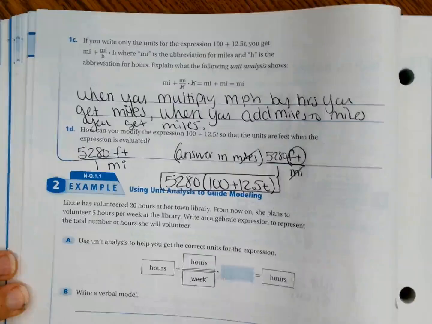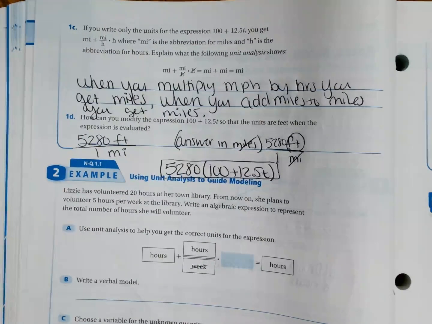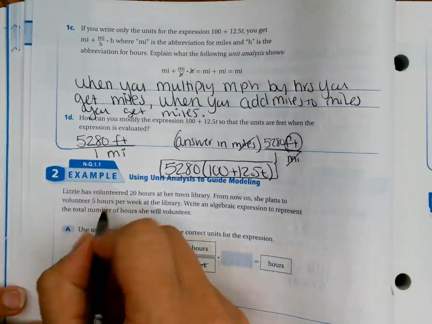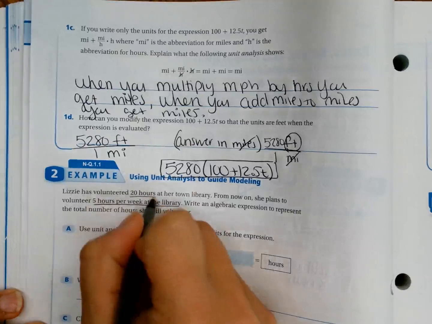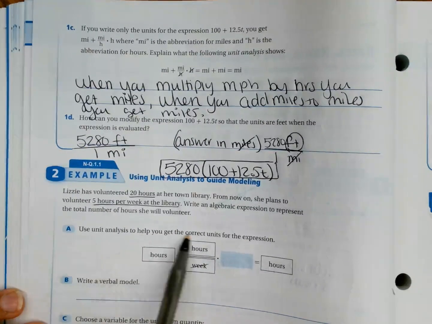How can you modify the expression 100 plus 12.5 times the number of hours so that the units are feet when the expression is evaluated? So if we wanted the units in feet, how many feet are in a mile?